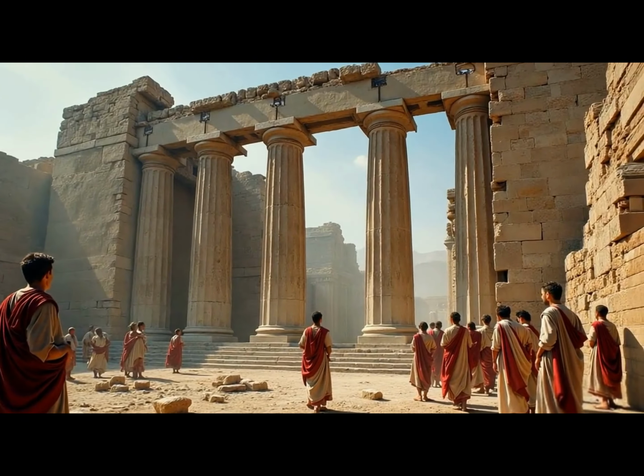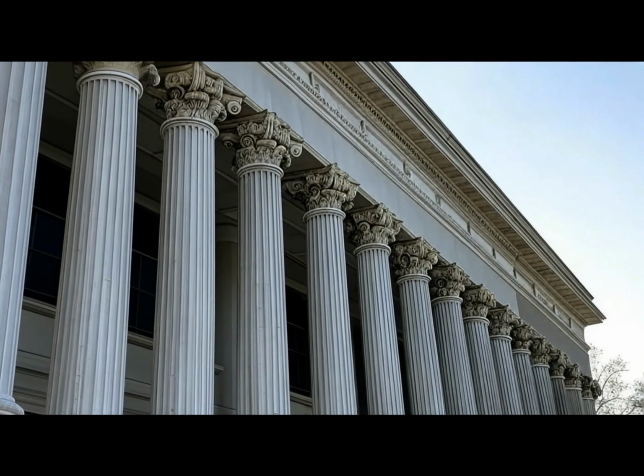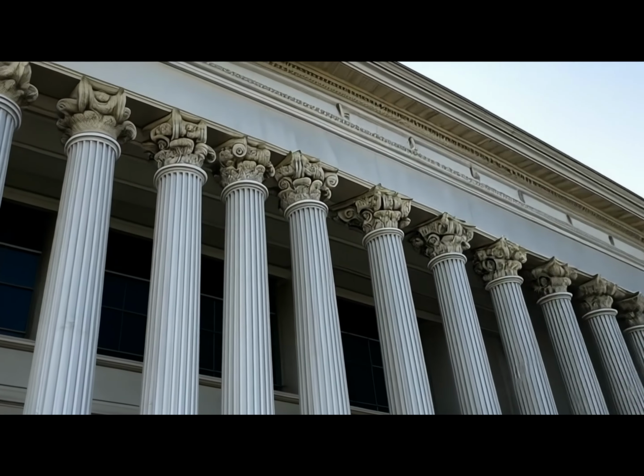The Romans introduced two new orders. The Tuscan order, a simplified version of the Doric, stood at 7 diameters in height. It featured a plain, unfluted shaft and a simple capital. Meanwhile, the Composite order blended Ionic volutes with Corinthian acanthus leaves. With a 10:1 ratio, it embodied both elegance and grandeur.